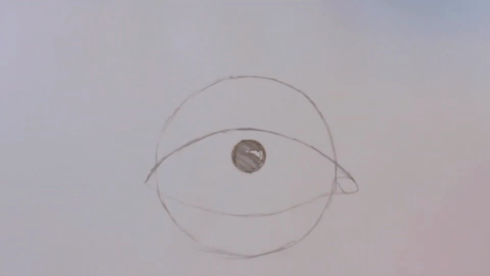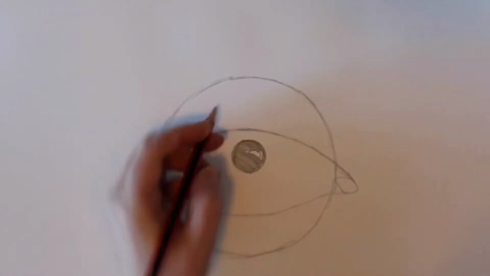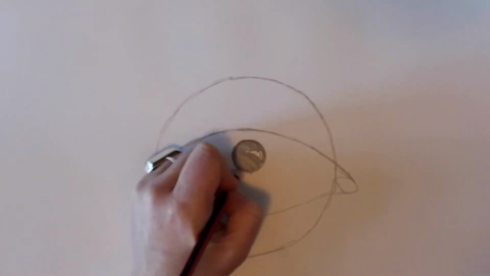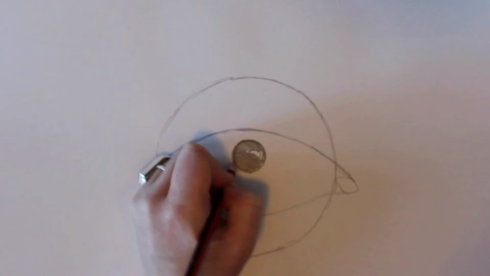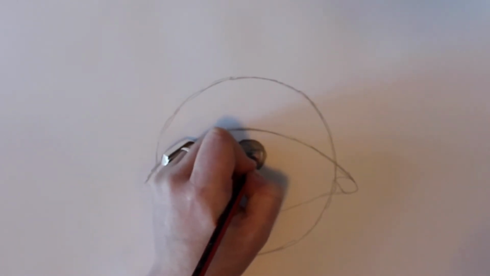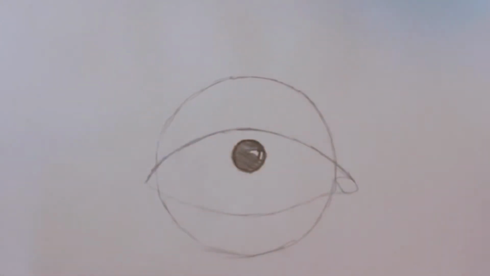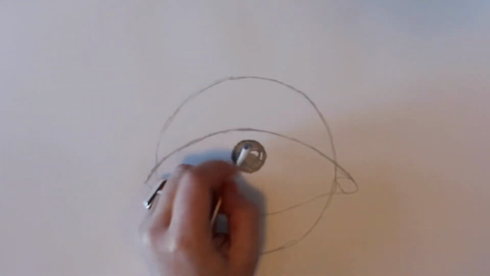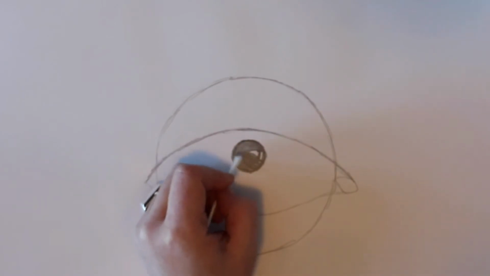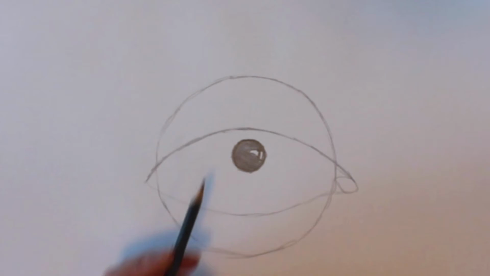If you have access to a cotton wool bud at home, you can use it as well, just to smooth over the top. I'll show you that in a moment. I'm just using a darker pencil now, just to darken that so it's really dark. And that just gives it a nice soft touch.